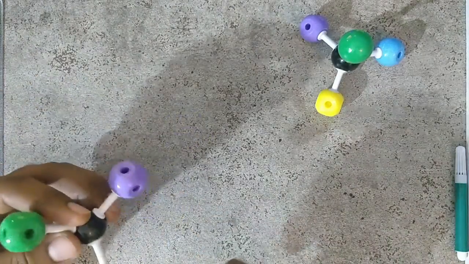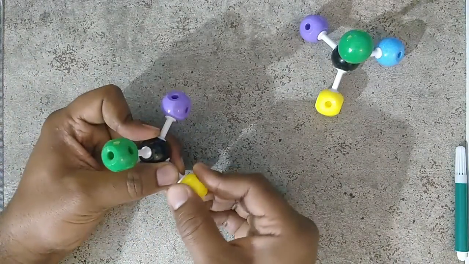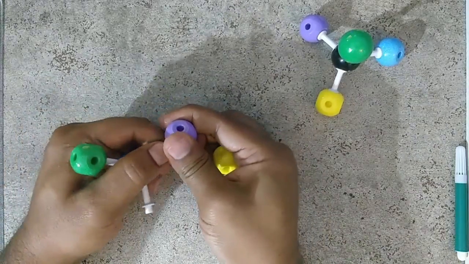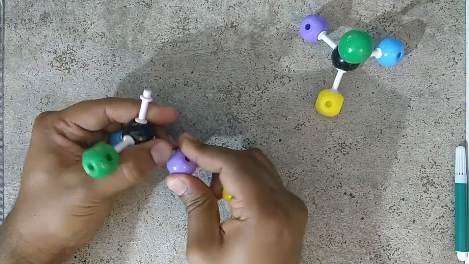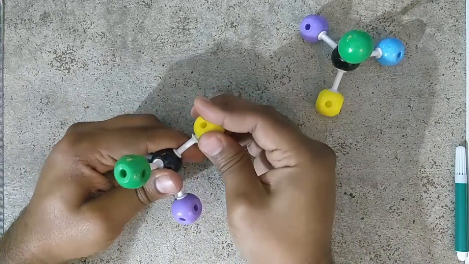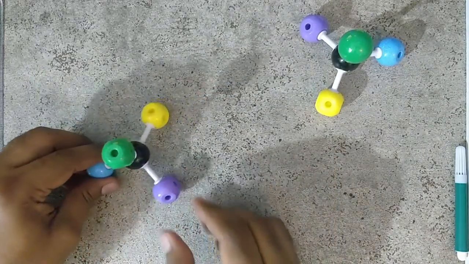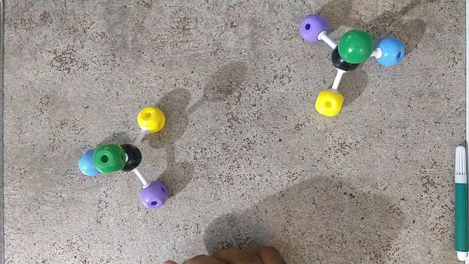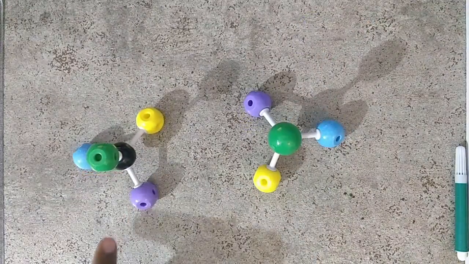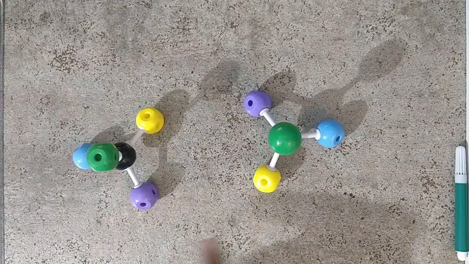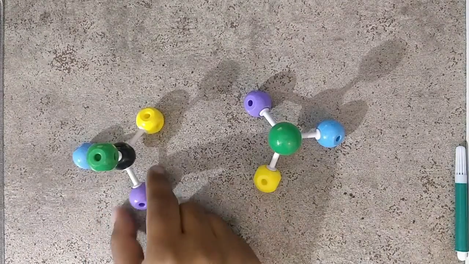Let's swap the purple and the yellow one. So the purple takes the place of yellow and yellow takes the place of purple. And now we bring this. Remember, this was configuration 1, this was configuration 2.